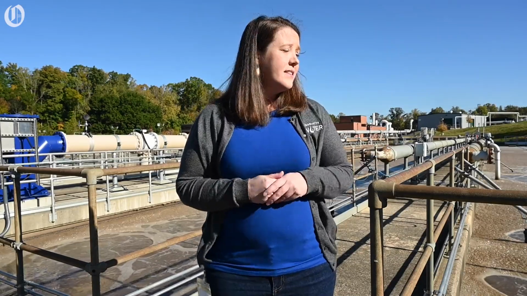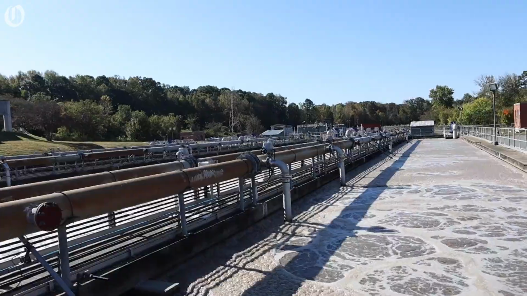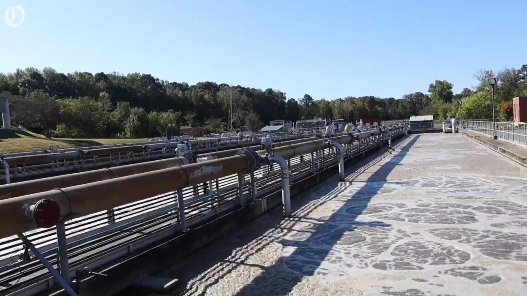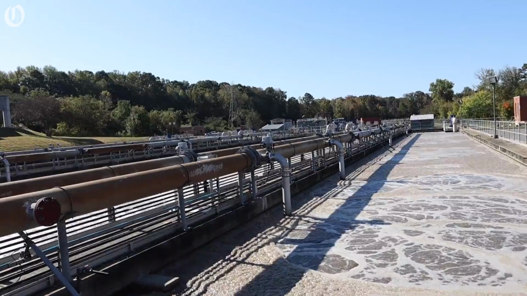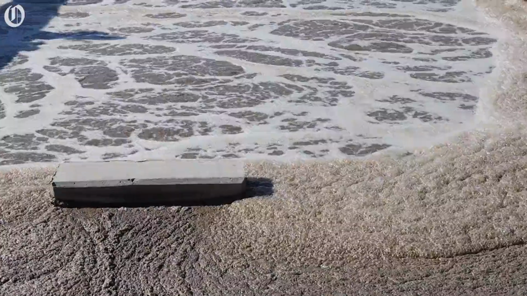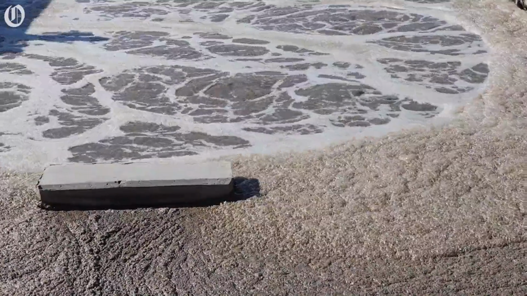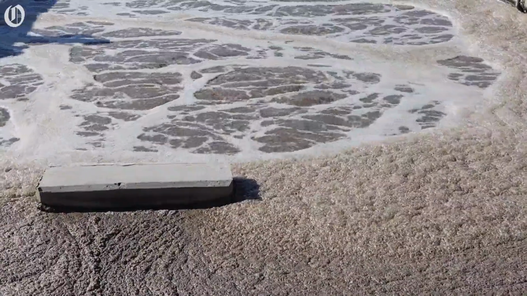What we have behind us, these are called aeration basins, and that is where a biological process occurs where microorganisms start eating the nitrogen and phosphorus and other things in the waste stream. After that, they proceed forward to what are called final or secondary clarifiers, where again that settling process occurs. So the heavier solids settle down to the bottom, and then the clean water comes out at the top.